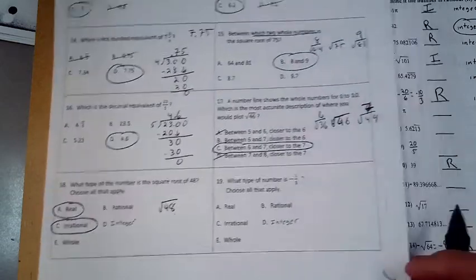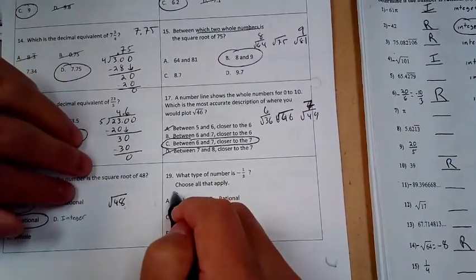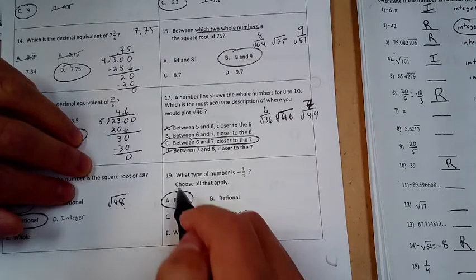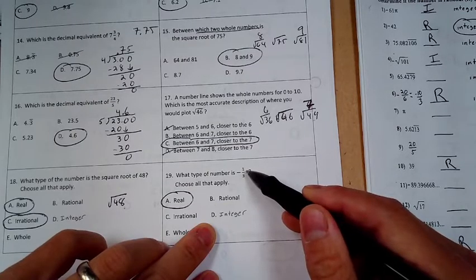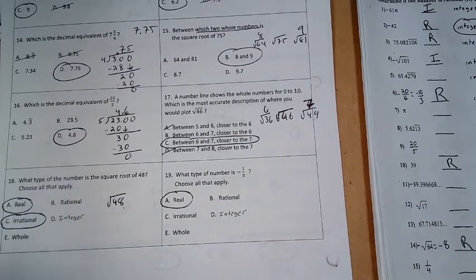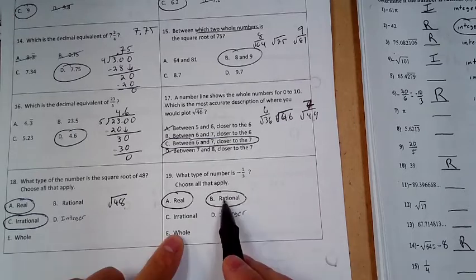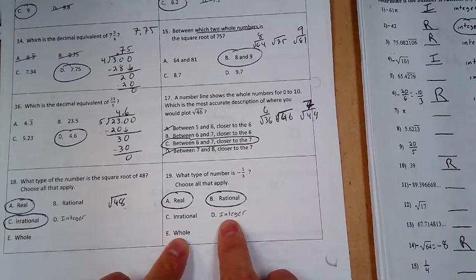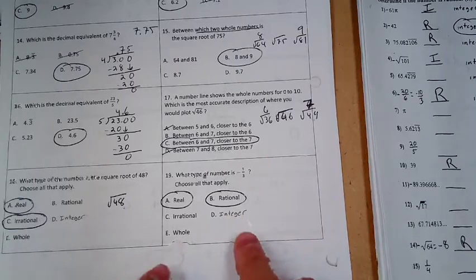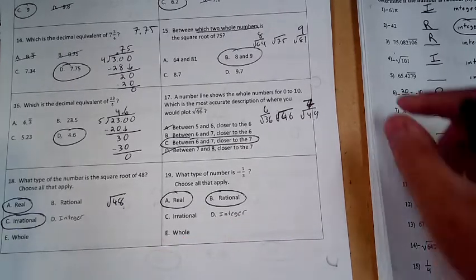All right, number 19, we're also going to choose real. Okay, negative 1/3. Well, it's a fraction. If it can be written as a fraction, you know it's going to be rational. So this is real and rational. Definitely not irrational since it's rational. Integers and whole numbers, when they're simplified, you won't see any fractions or decimals. So we're not going to circle integer or whole. We're just going to circle real and rational.